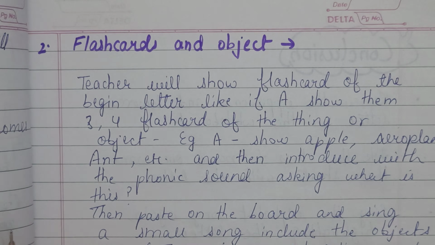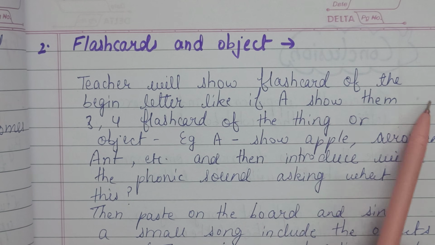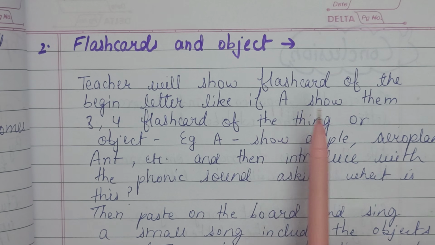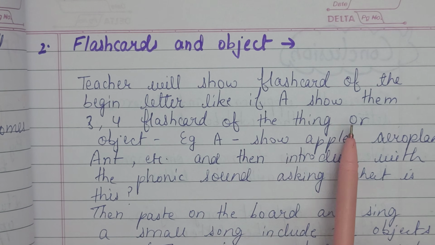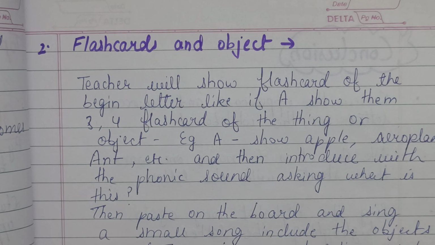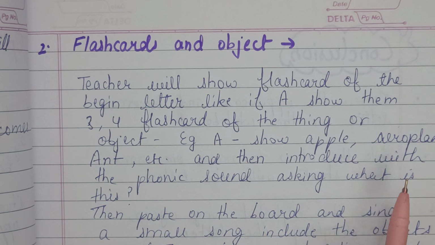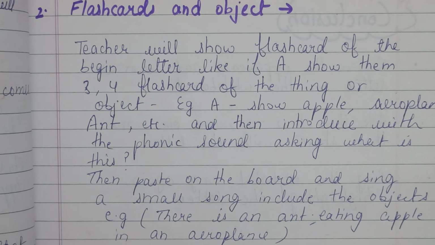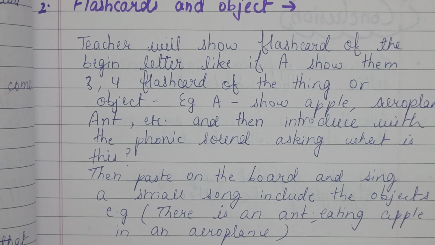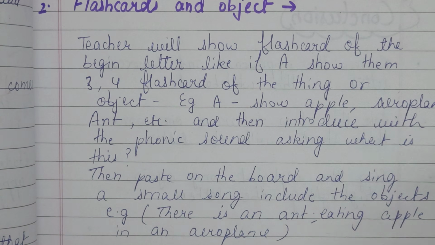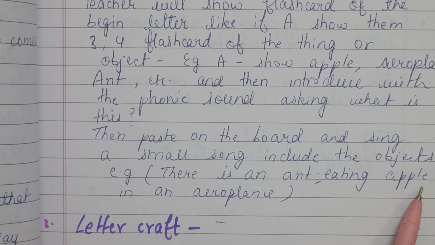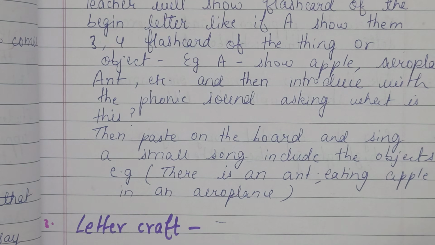Now flashcards and objects. You can show flashcards of the beginning letter, like if A, show them 3 or 4 flashcards of things. Example, if you are teaching A, you can show them apple, aeroplane, and any other things that start with letter A, and introduce the phonic sound, asking what is this. Then paste each picture on the board, and create a small song, like there is an ant eating apple in an aeroplane. Like this you can make any song.